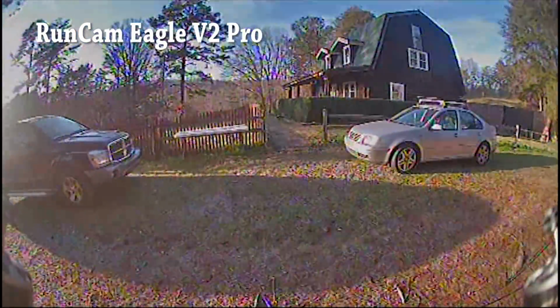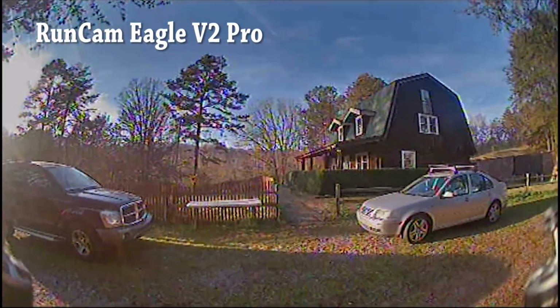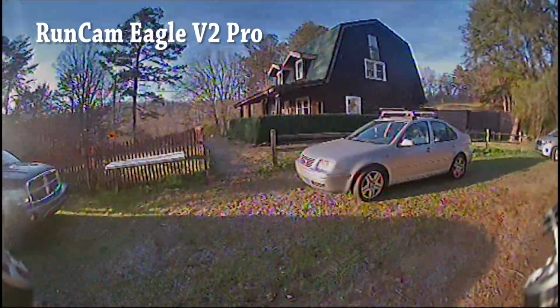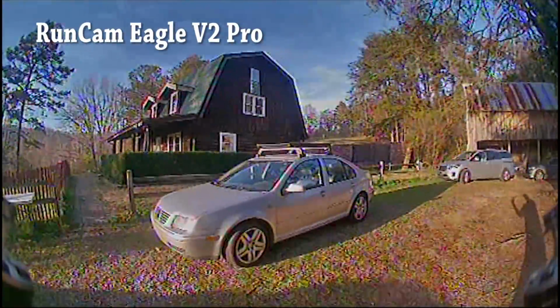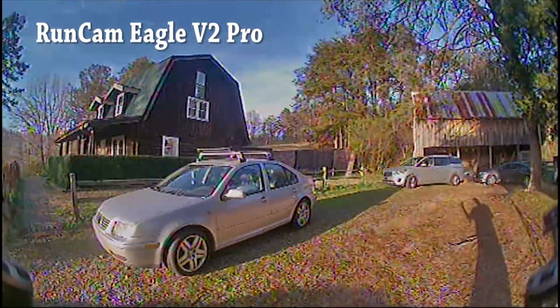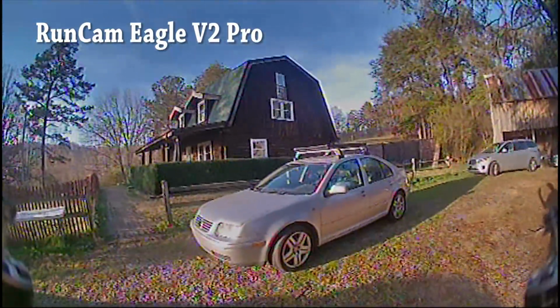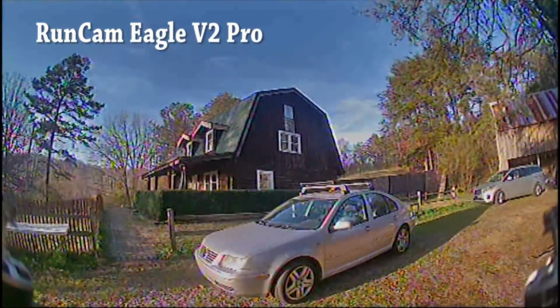This is with the sharpening turned down. This is not with the exact factory stock settings. Everything else is pretty much the same though. I think this is a more colorful image than the Eagle 2. We could turn the saturation up in the Eagle 2 a little bit, but there's only so much that's going to do.